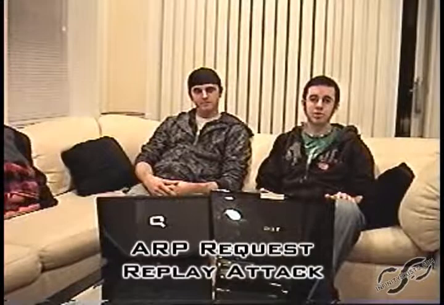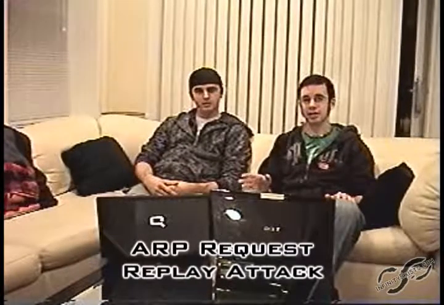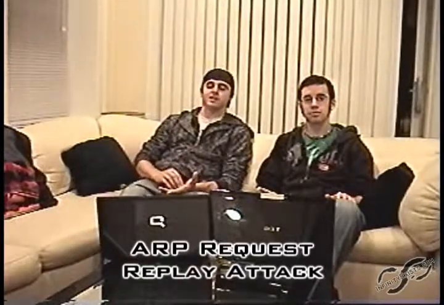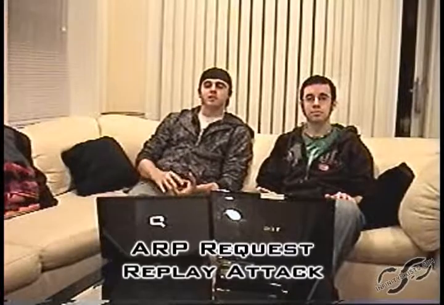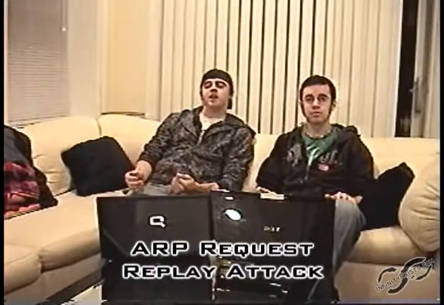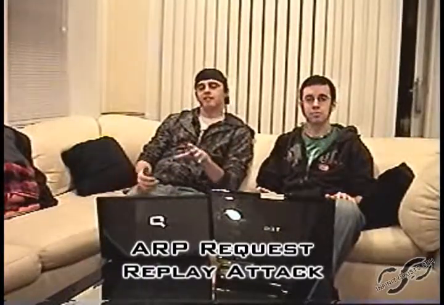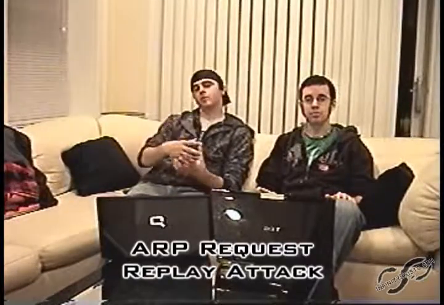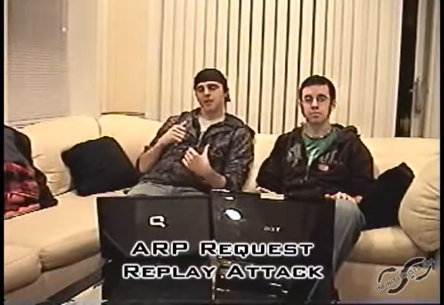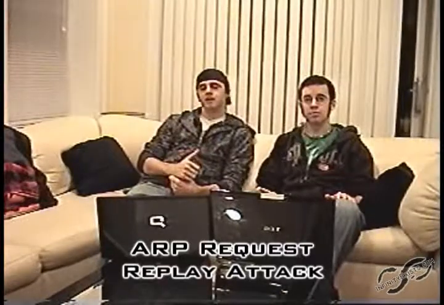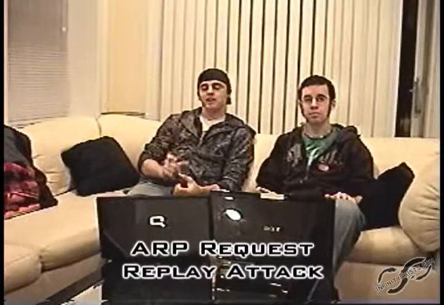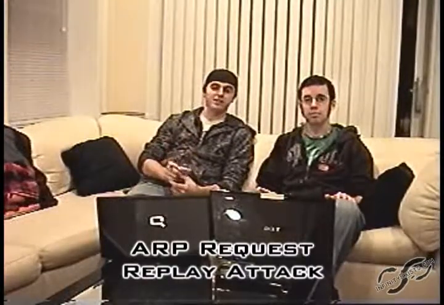The first attack we're going to show you is the ARP Request Replay attack. This attack is probably the most reliable for generating IVs. Basically what it does is it looks for an ARP request and then it sends that ARP request to the AP and repeats it. The ARP request then gets a reply back from the AP, but every time it sends that reply back there's a new IV, and this allows us to generate unique IVs very quickly.